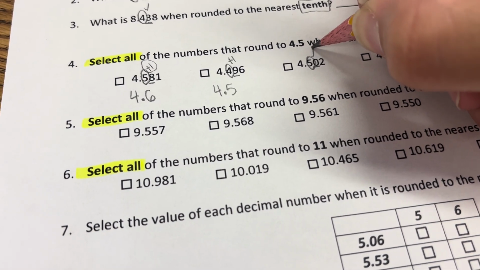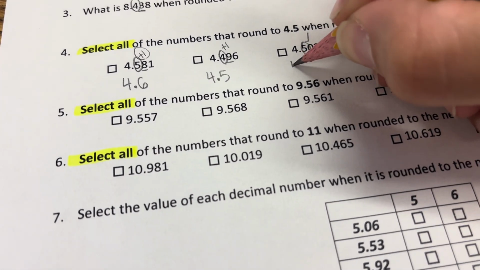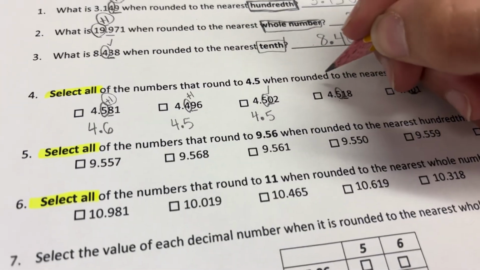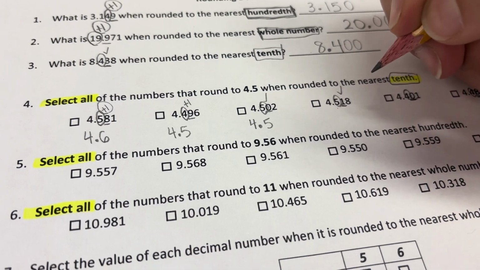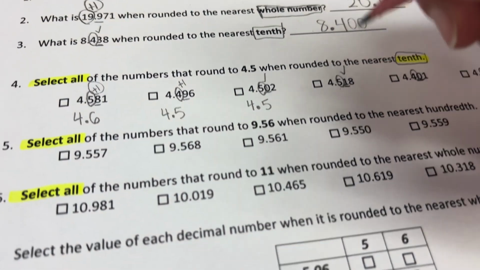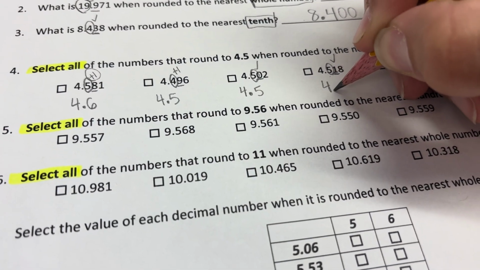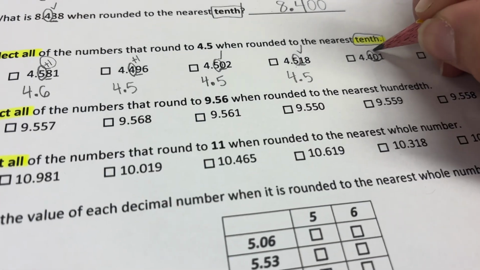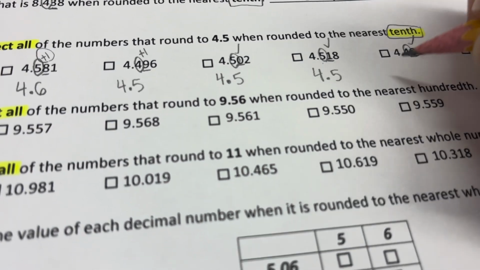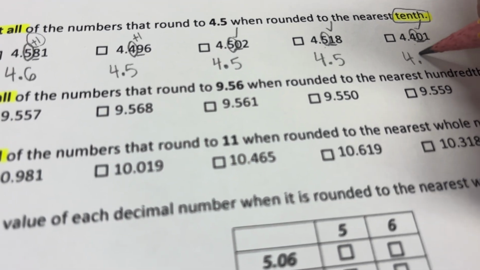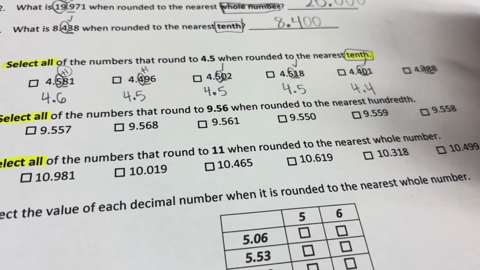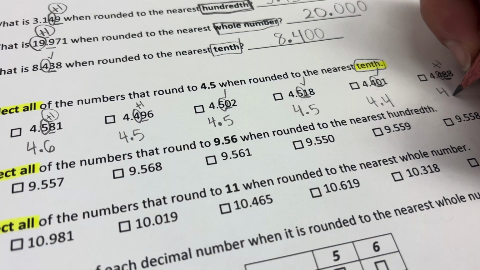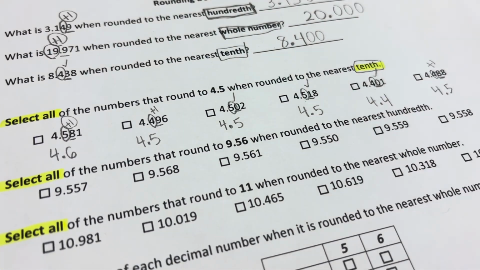That 0 leaves me alone, which means everything in front of the circle stays. That 5 stays a 5. This 1 also leaves me alone because it's a 0 through 4, which means that everything in front of the circle stays. That 5 stays a 5. This 0 would leave me alone, which means everything in front of the circle stays, but that 4 is staying a 4. This 8 would bump me up, which means everything in front of the circle stays. That 4 bumps up to a 5.